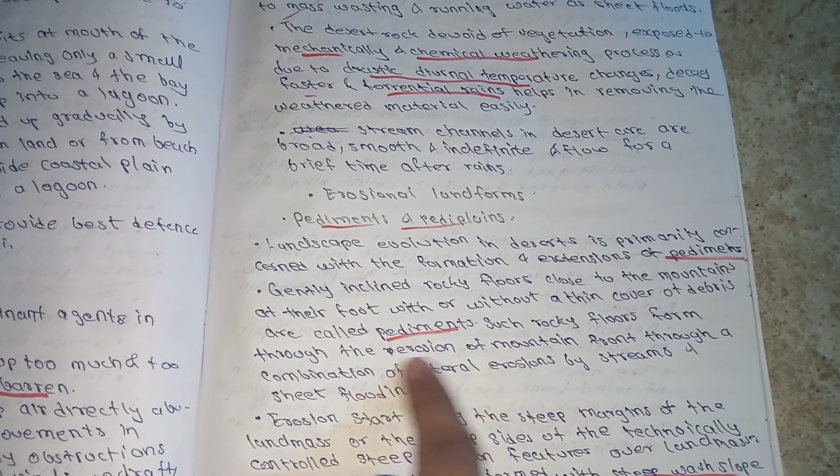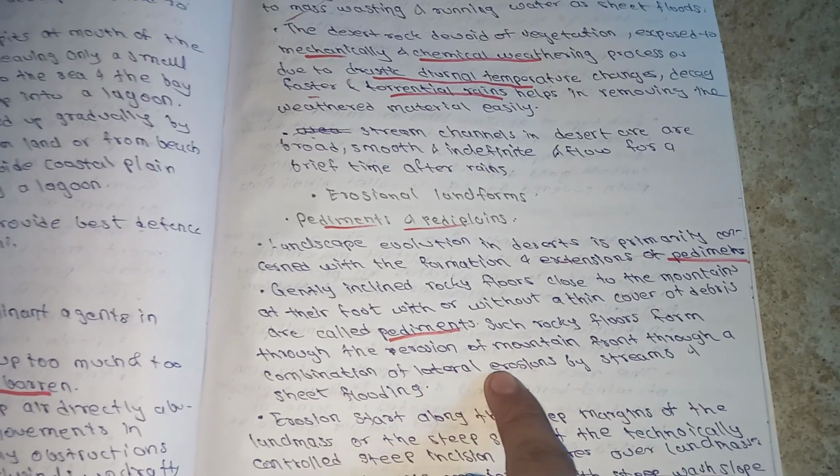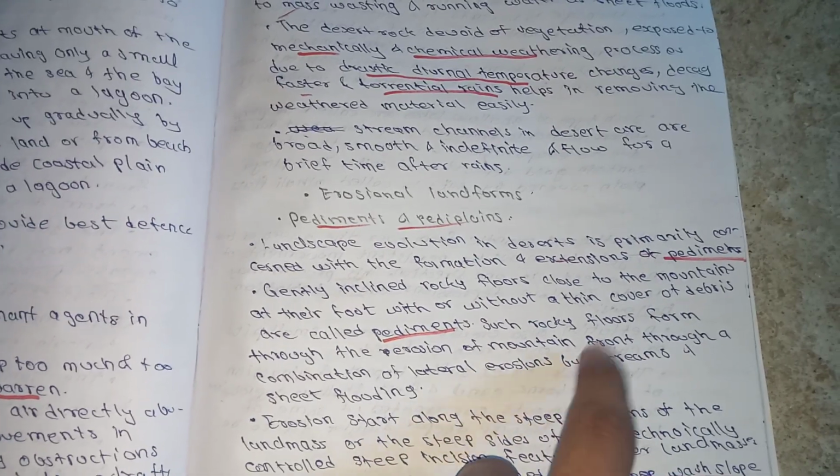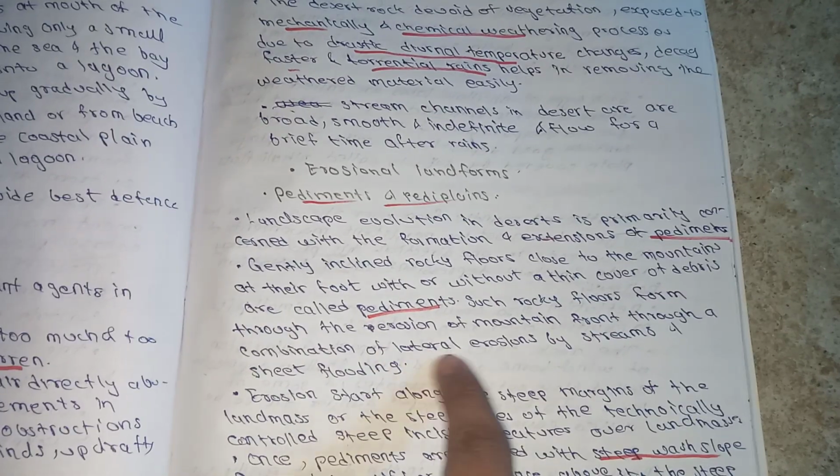Such rocky floors form through the erosion of the mountain's front through a combination of lateral erosion by streams and sheet flooding. So pediments are formed by lateral erosion and sheet flooding.